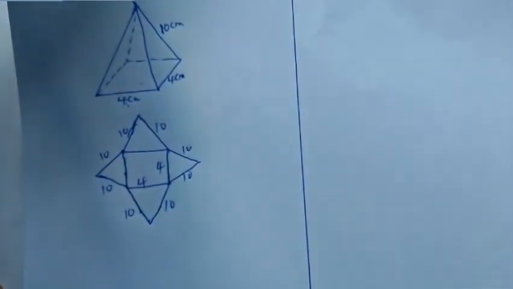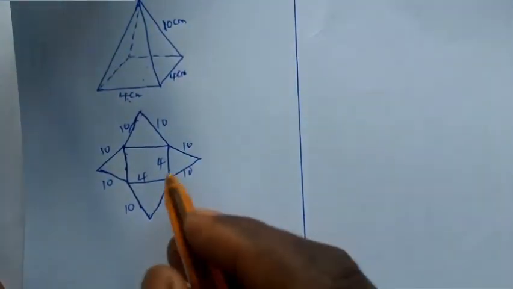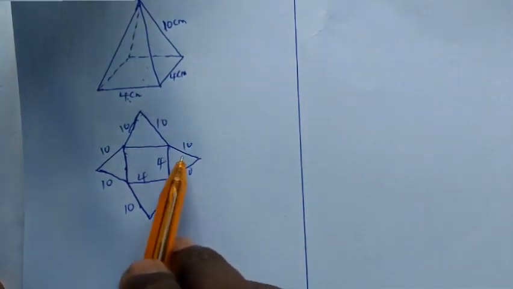Now calculate the area of one triangle and then multiply times 4 because these triangles are the same. Why?